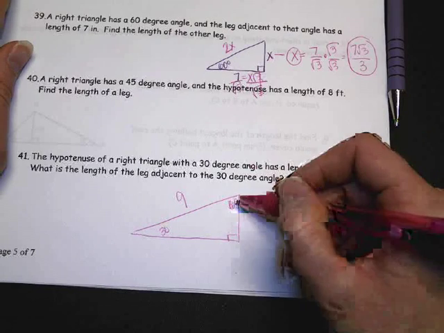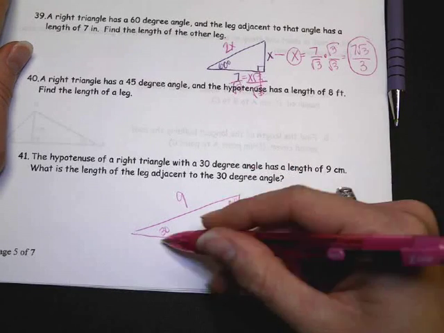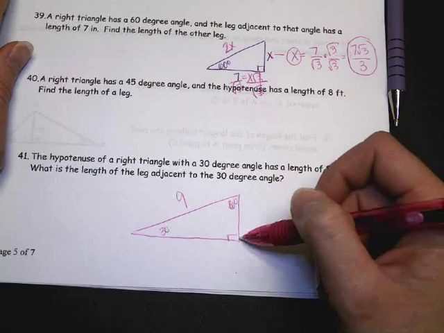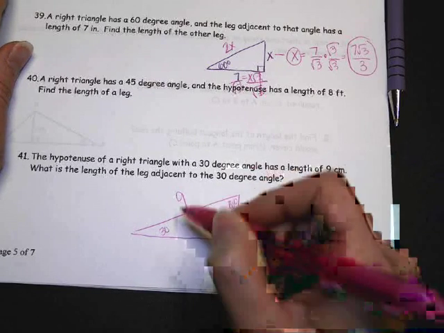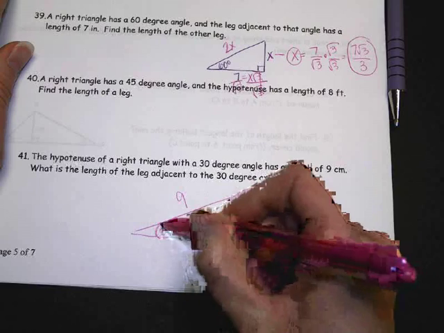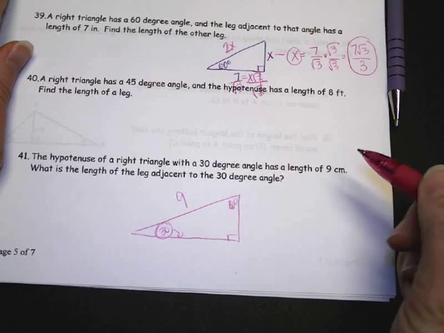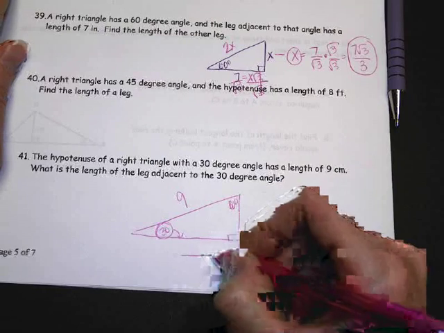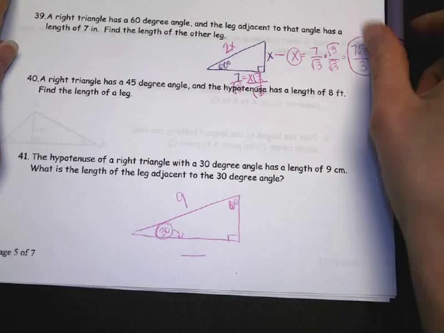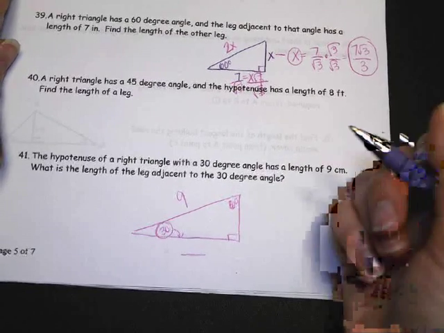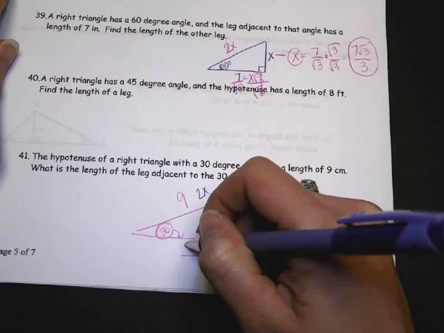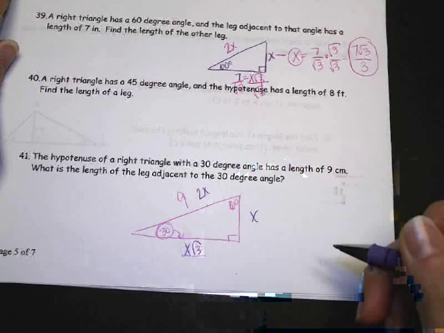So the reason this one's 60 is because it's across from the longer side. This one's 30 because it's across from the shorter side. So if you want to find the leg adjacent to the 30, then it's the one right next to the 30. So you're looking for this side right here. I know it's a 30, 60, 90 triangle, so I label my pattern. This side is 2x, this side is x, and this one is the x radical 3 side.